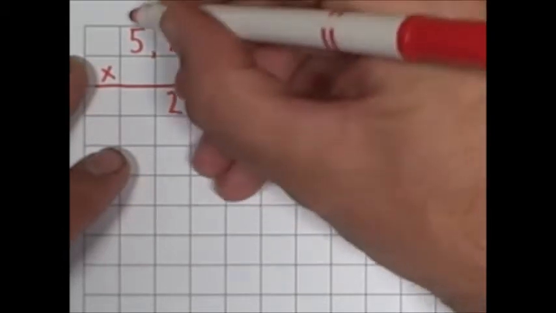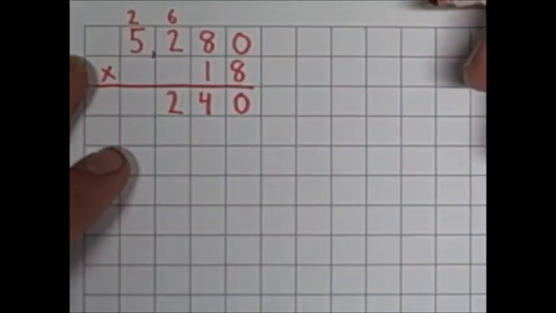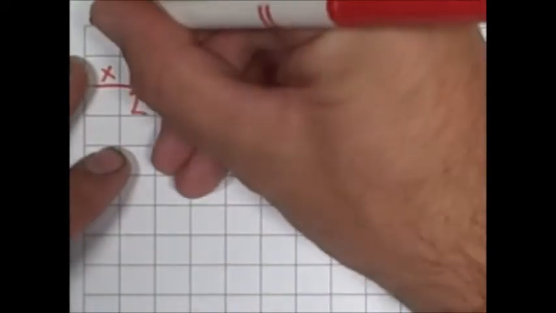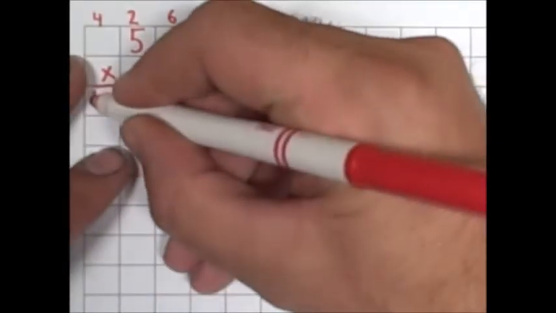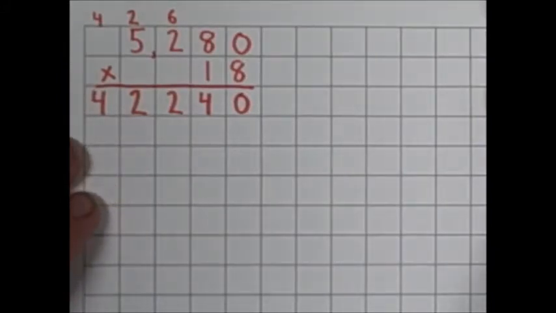Write the 2, regroup the 2. And 8 times 5 is 40. Plus 2 is 42. Write the 2, regroup the 4 into the 10,000s place, dropping that down. We have 42,240 as our first partial product.